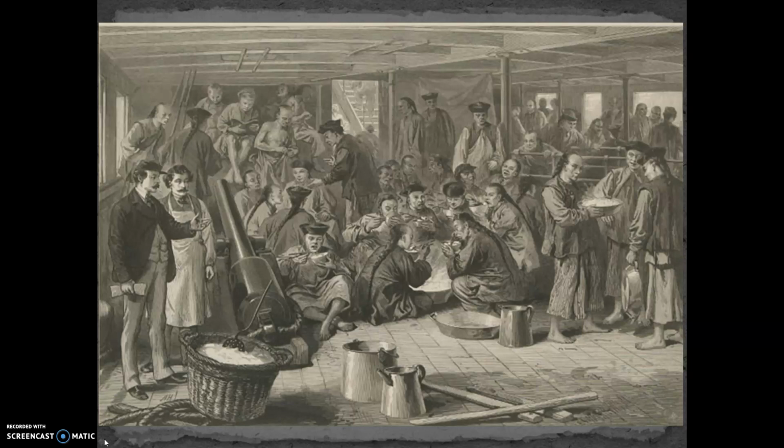As you might imagine, if somebody were to be sick when they got on board, it would spread very quickly through steerage. And there were many immigrants who got sick, and some even died on the passage over.